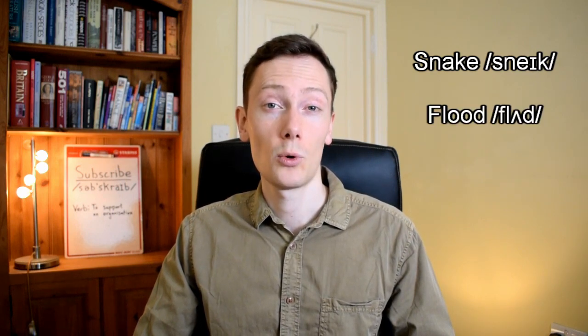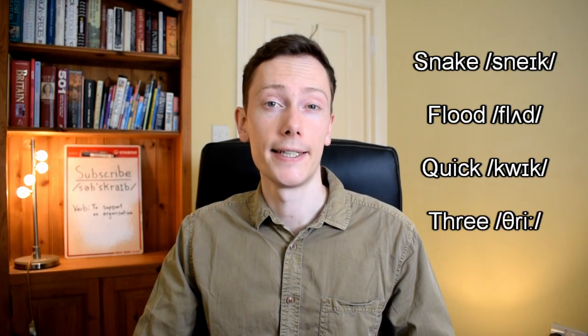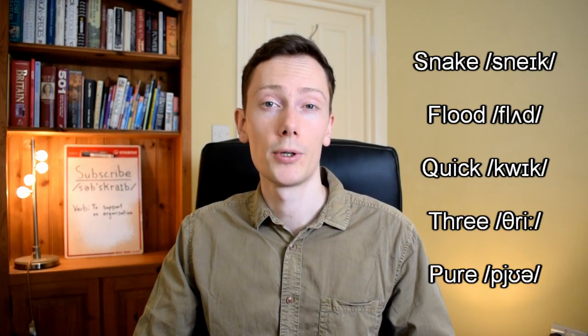So what is a consonant cluster? A consonant cluster is a sequence of 2 or more consonants at the beginning or end of a syllable. Each language has specific rules about which consonants can form clusters, and in English, initial clusters are usually formed by a plosive or fricative, plus a nasal, liquid or glide. For example, snake, flood, quick, 3, pure.